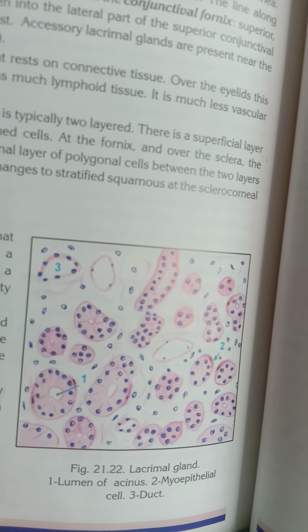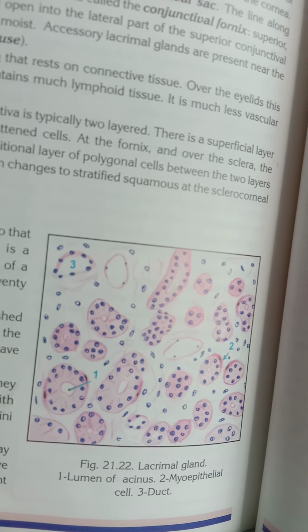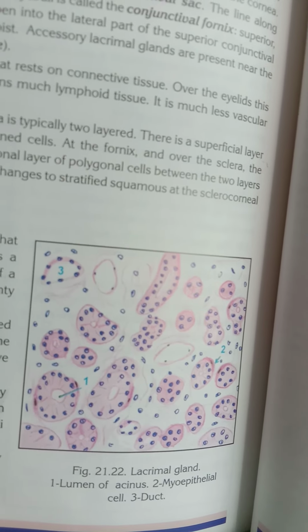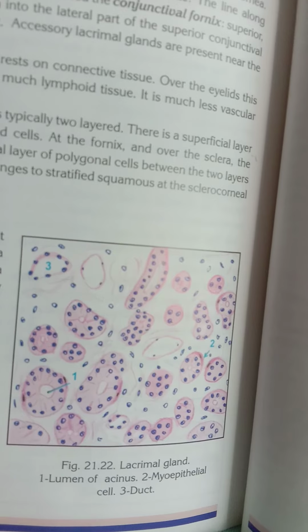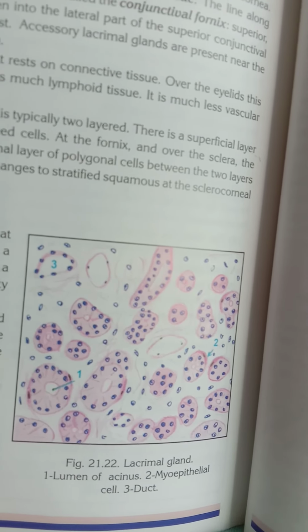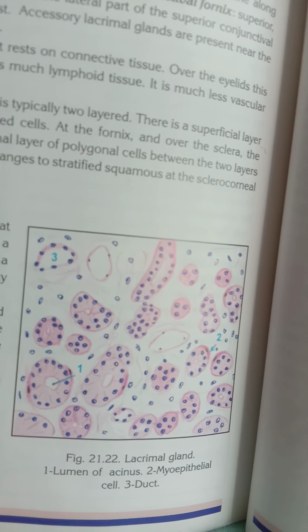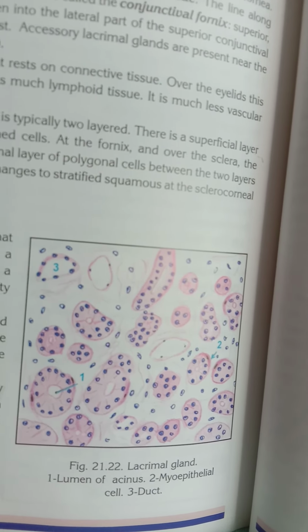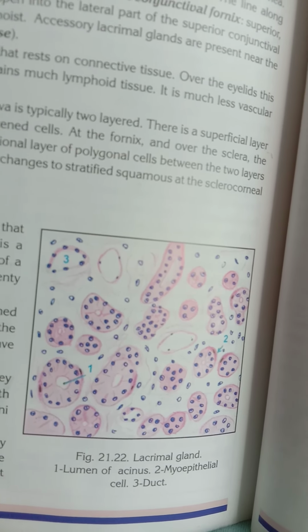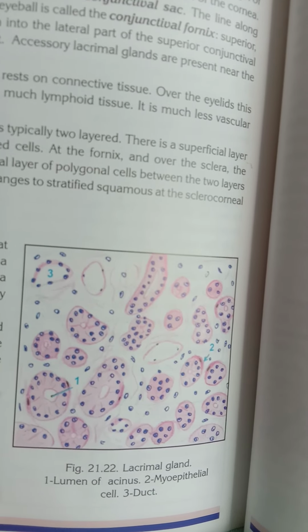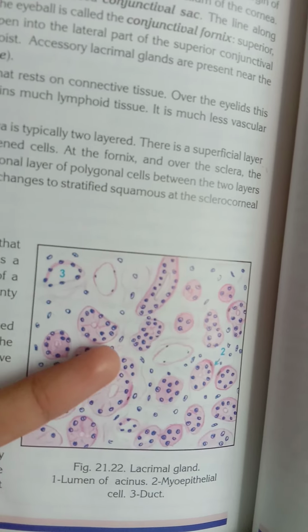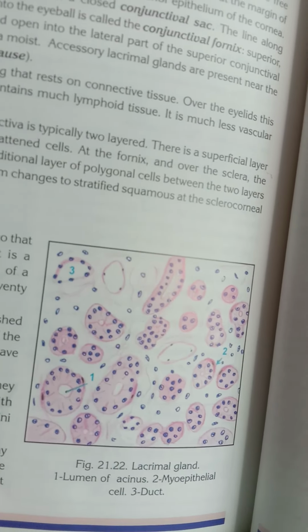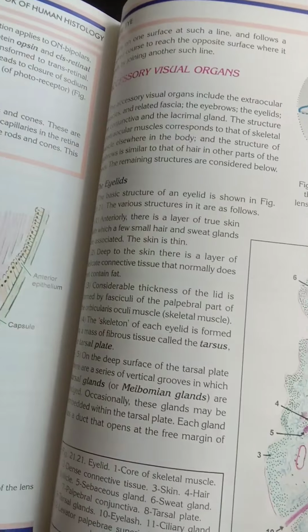Electron microscopic study of the human lacrimal gland reveals secretory cells of several types, including mucous and serous. So it may contain both mucous and serous cells. The gland is mainly innervated by parasympathetic fibers that end in relation to the secretory cells as well as the myoepithelial cells. The sympathetic nerves are also present, but their role is uncertain. So parasympathetic and sympathetic both are present, but the sympathetic role is still unknown in the lacrimal gland. So by this we complete eye histology.